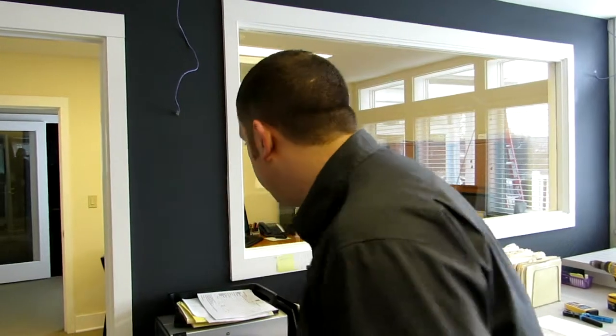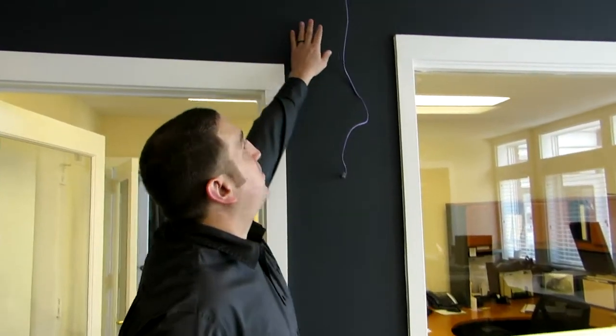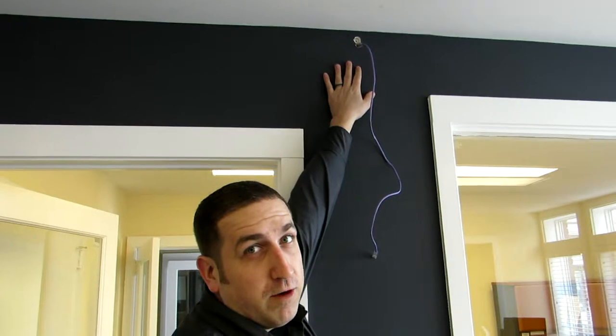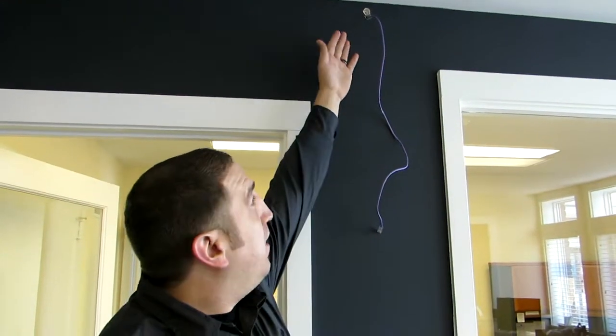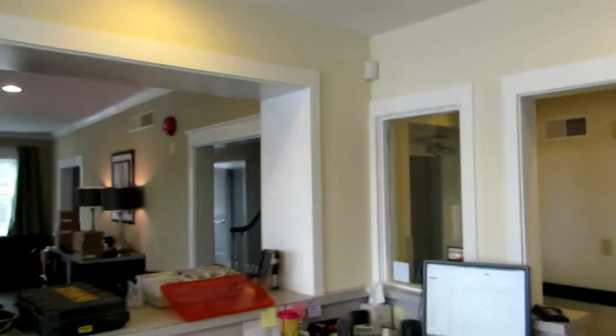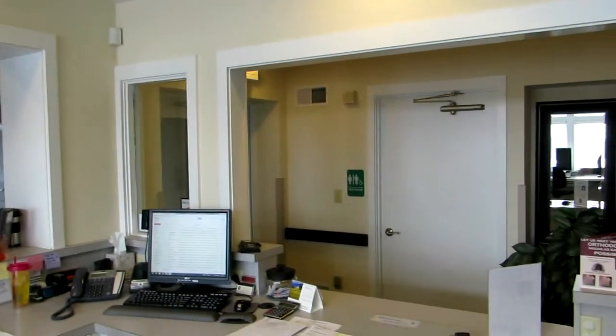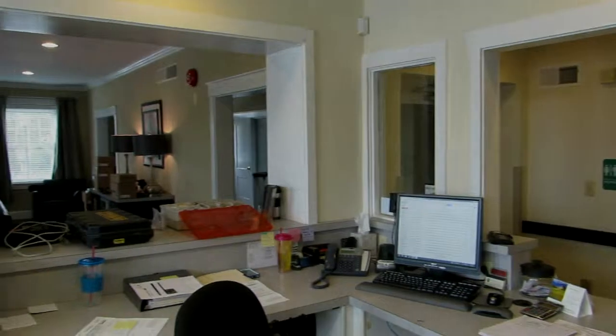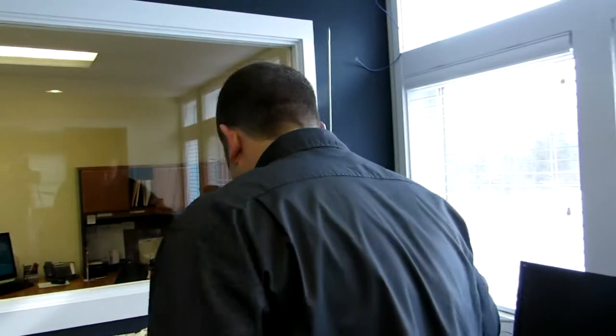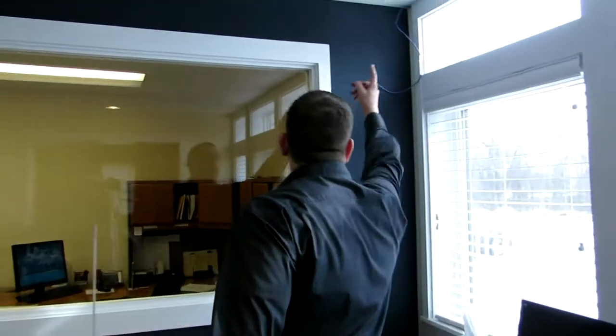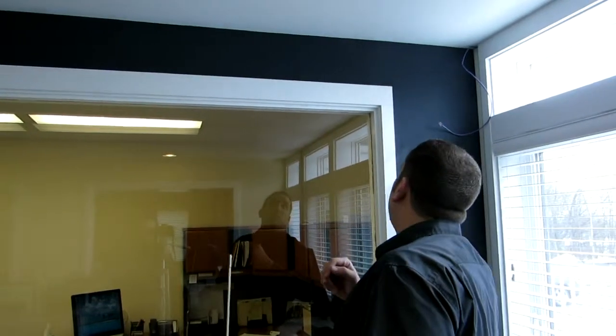So the first position that we've chosen is this position here, and you can see our cable is waiting for installation of the camera. And this camera is going to show you the angle of the entryway and the main window where customers are going to be interacting. Our second camera is going to go up in this corner right over here.